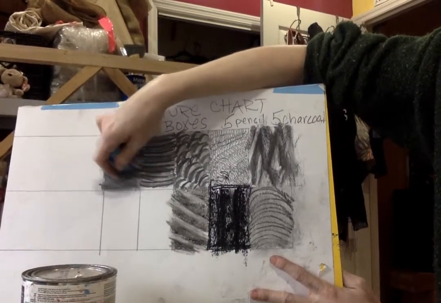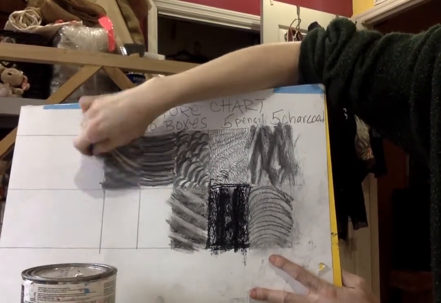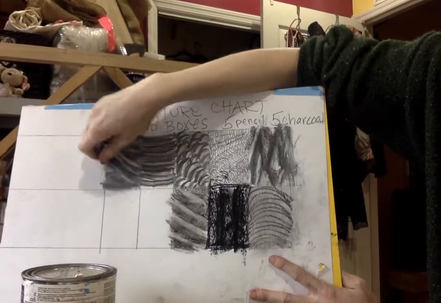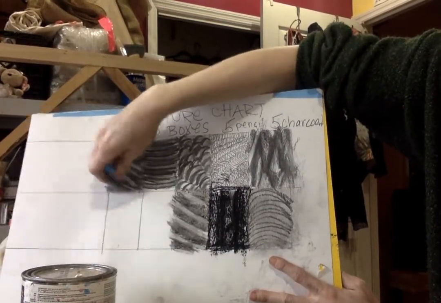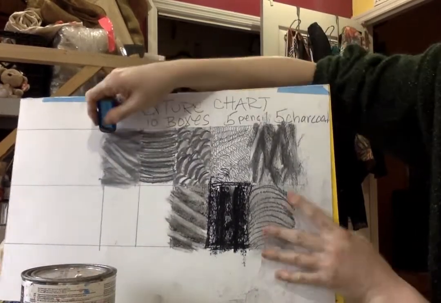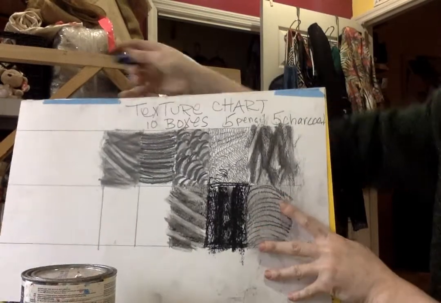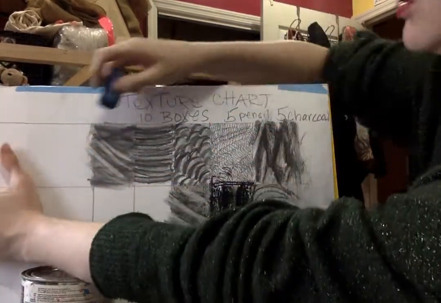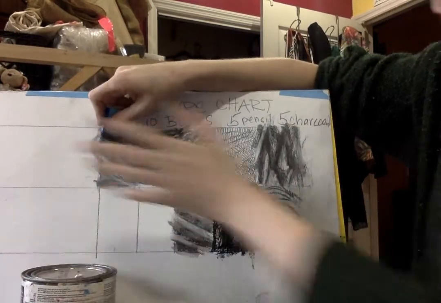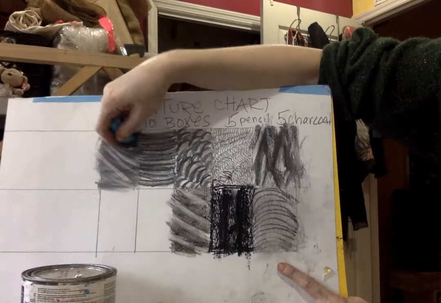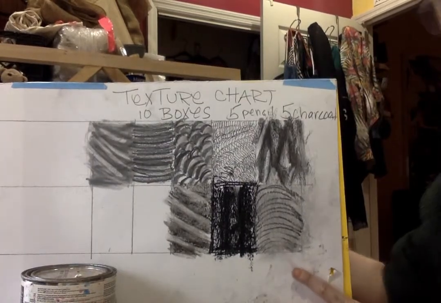And then I'm just going in with my eraser and pulling out some light areas to change up the surface. Okay, so it starts to create a different texture.